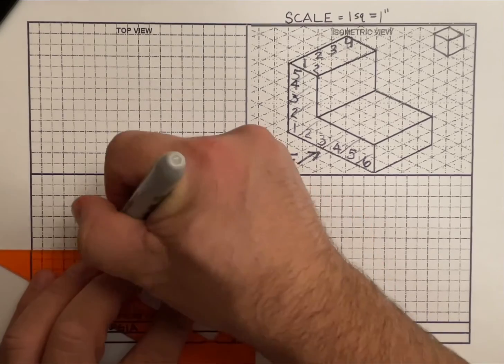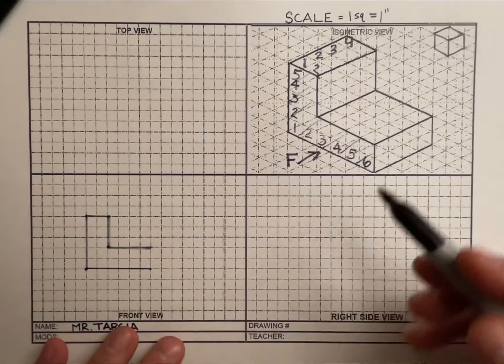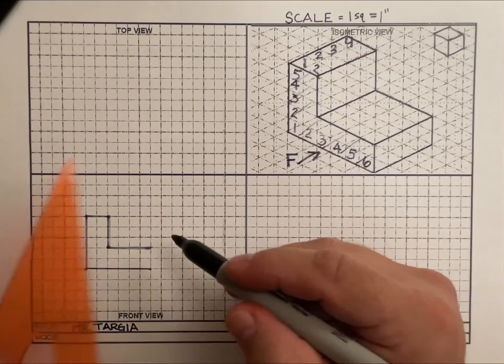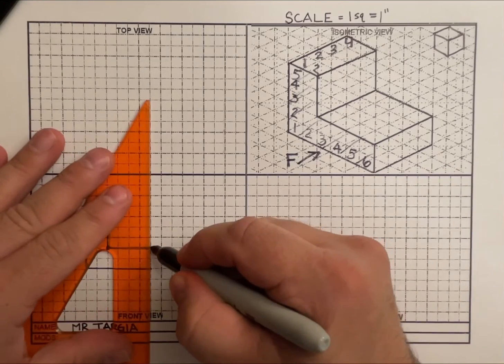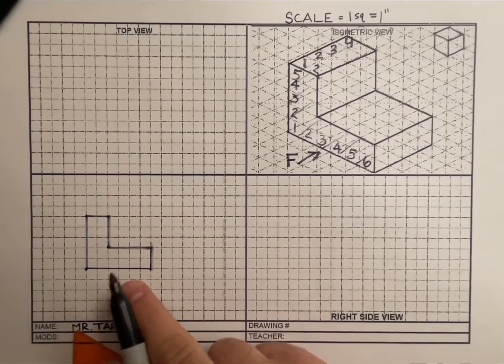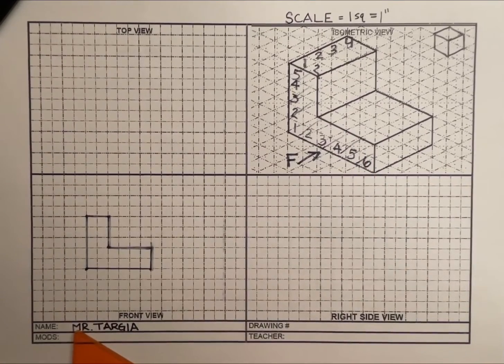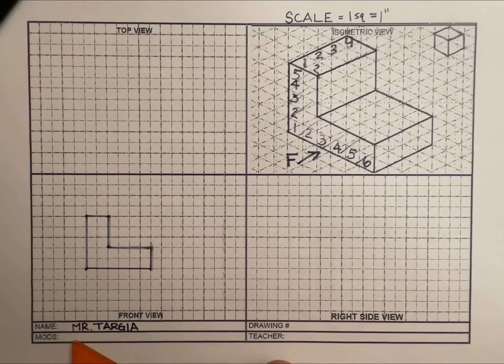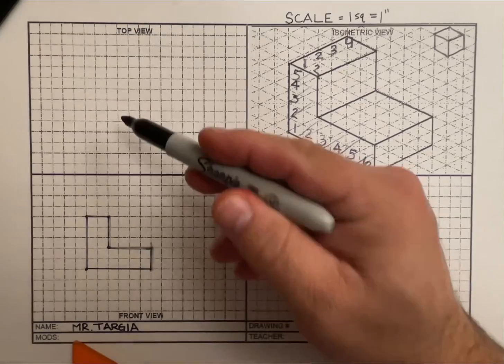And then I can simply draw my line in place. This line here connects down to the bottom, which I'm going to do right here. So this is my front view. This is the front view of this object. Now it's very important that we use our projection lines to bring the front view up to the top view.